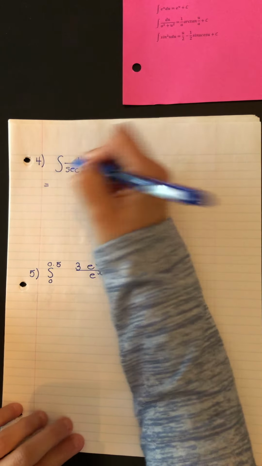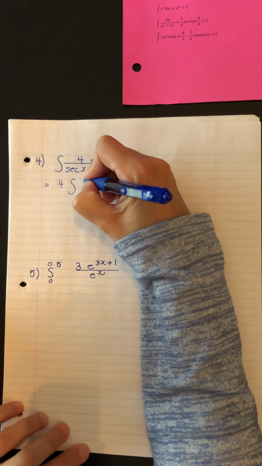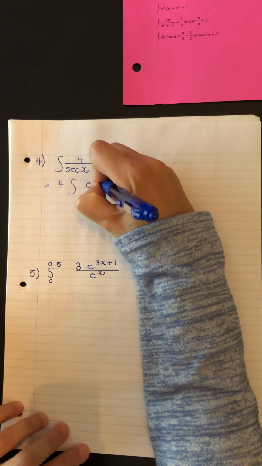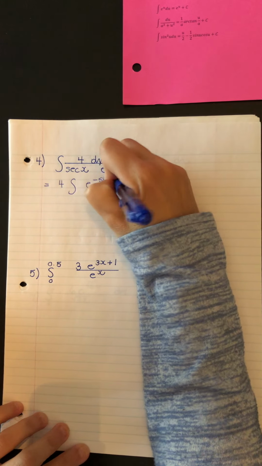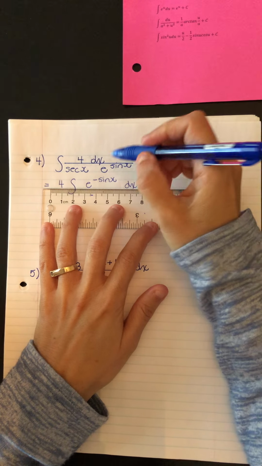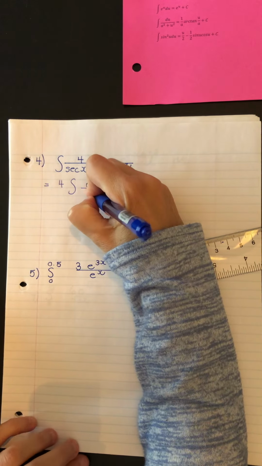Okay, so the 4, we can maybe move to the front here. So what I'm suggesting is that we bring this up so it'll be e to the negative sine x dx. Okay, and again, underneath can still be our secant x if we like.